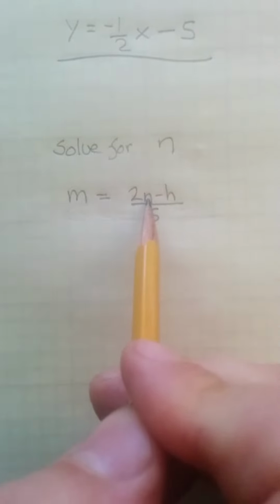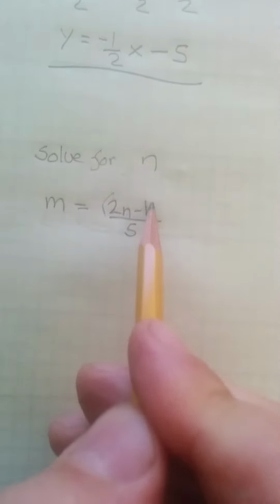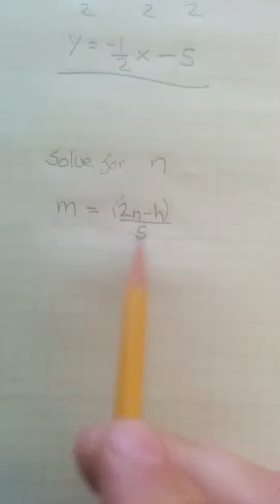Okay. Now for this problem, I want to solve for n. So that n right there, I want it to be all by itself. So one thing we need to remember is that when we have fractions, there are implied parentheses right here. Both the numerator and the denominator have implied parentheses. So I need to undo everything that's being done here.